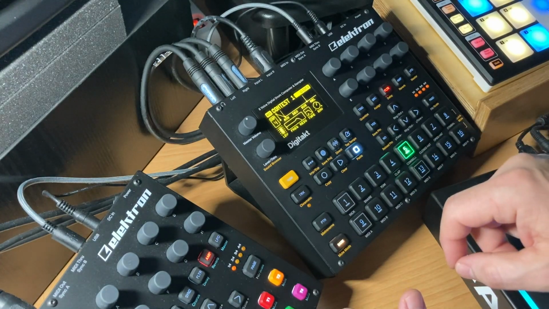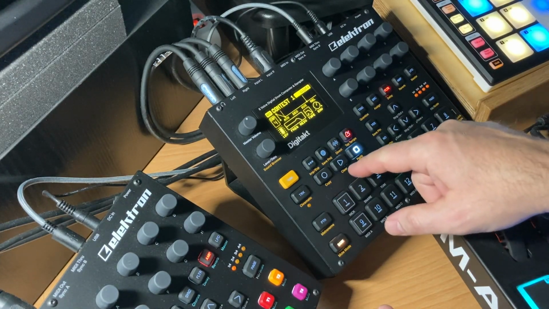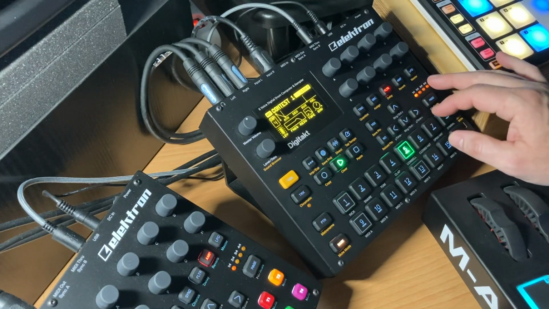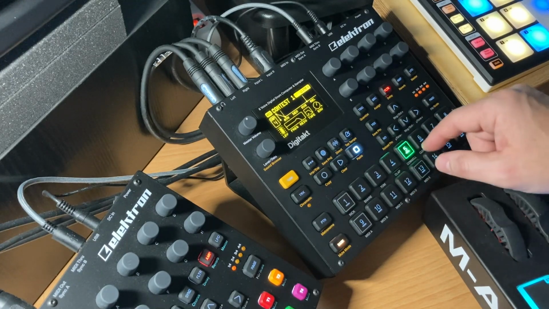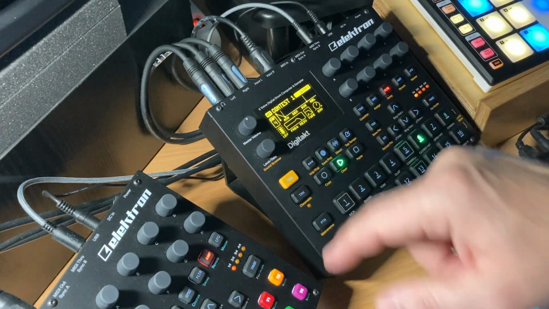Track 5, lead number 2. It's 8 bars long. Track 6, bass.